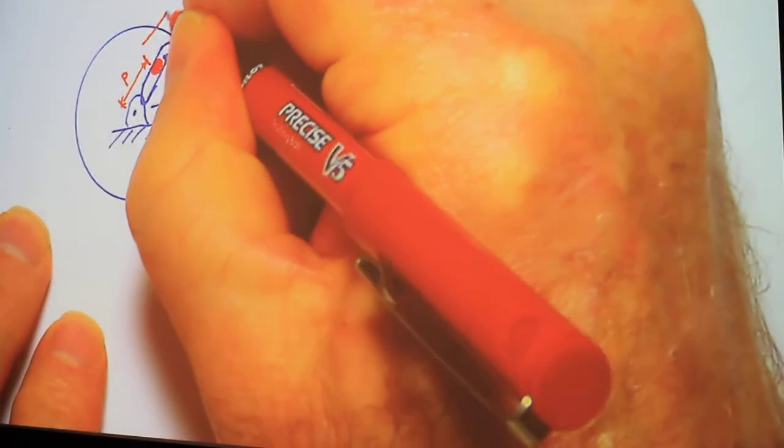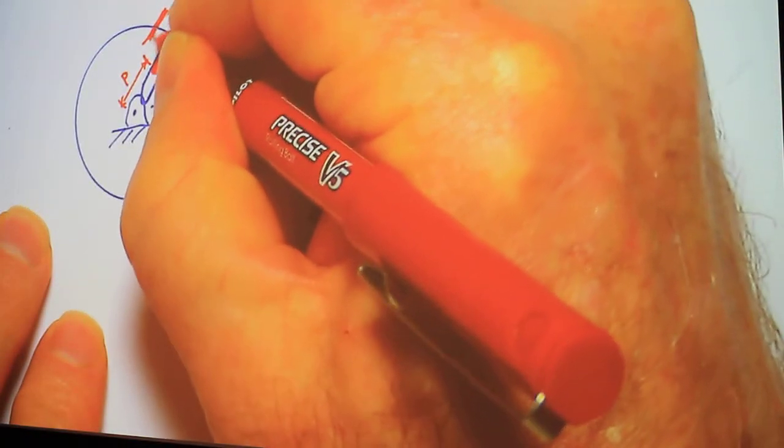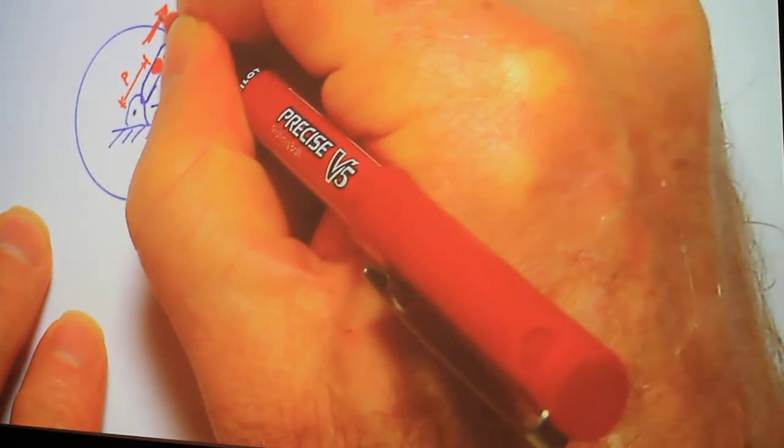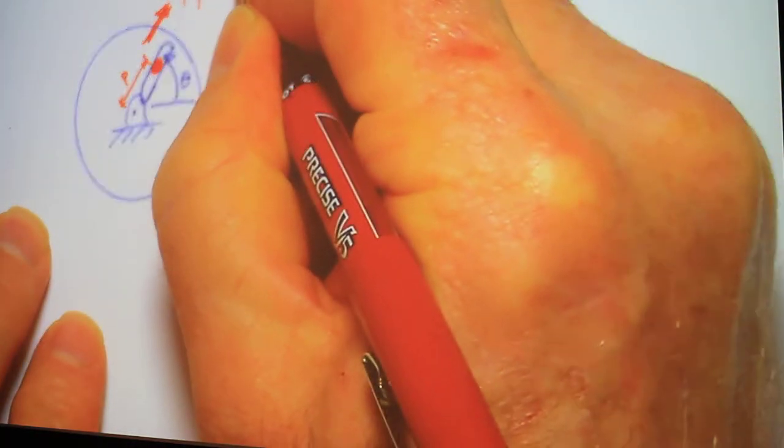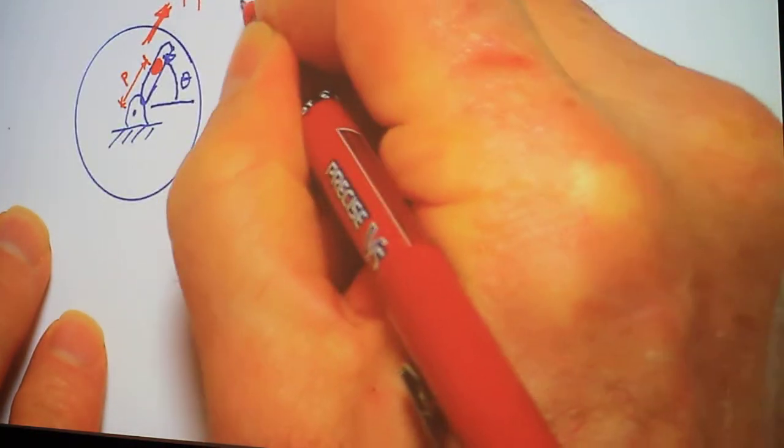Okay? And if the puck is sliding out this way, away from the center, we'll call that positive P dot, which is called the slip velocity.